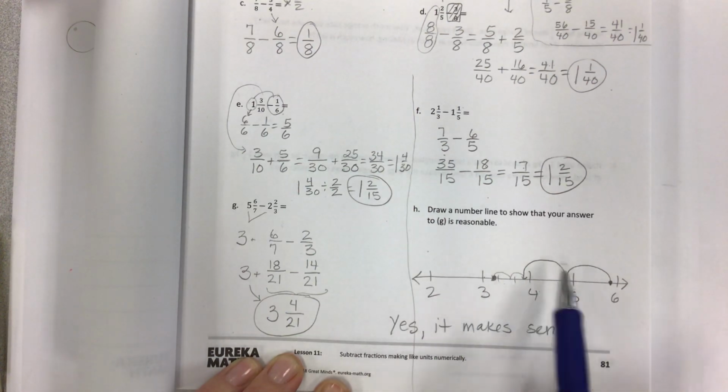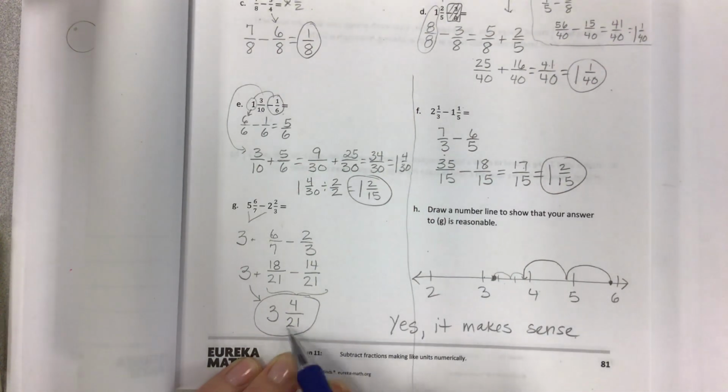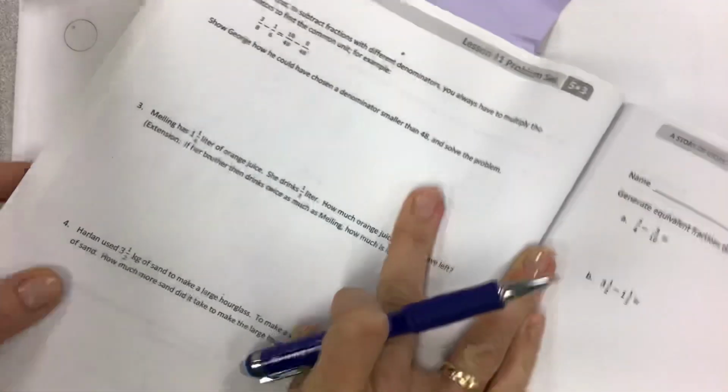Okay, so you're just trying to show that this is a reasonable answer, and it is. So moving on.